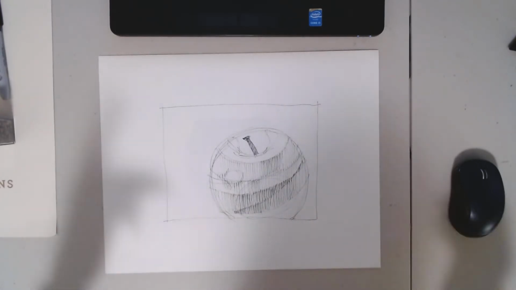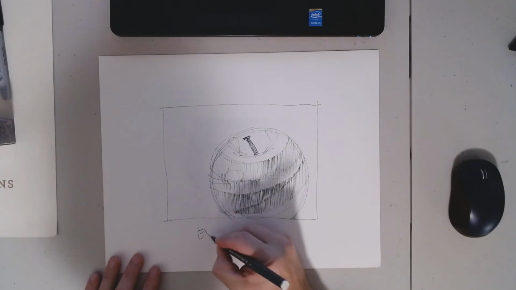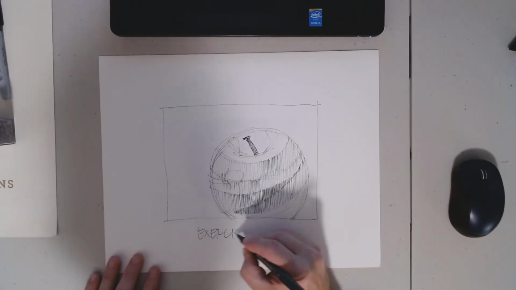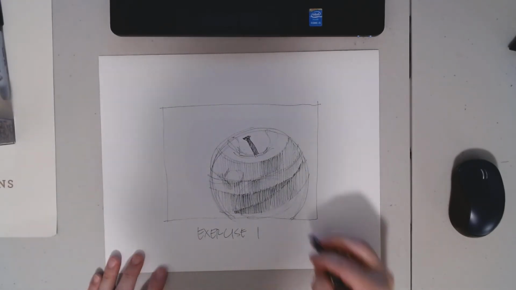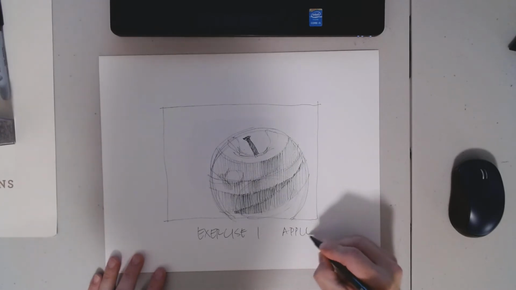So for assignment 1, exercise 1, draw this apple, okay, pen.